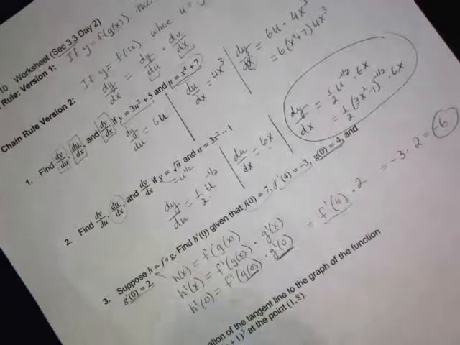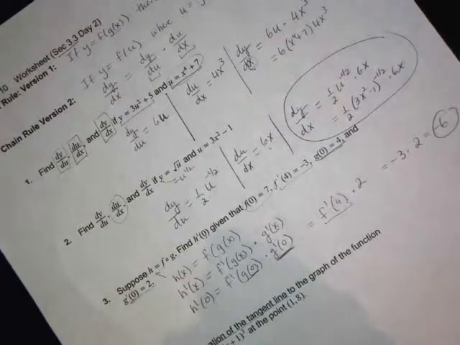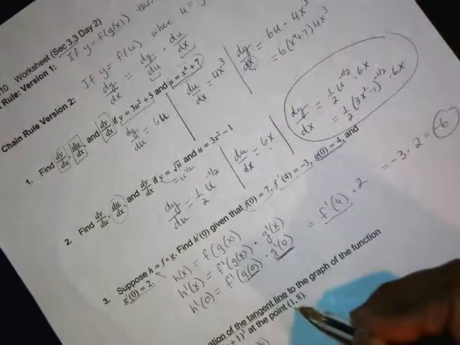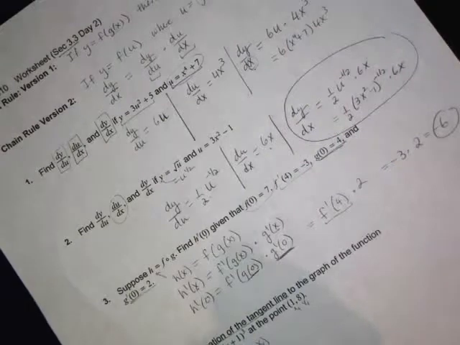Okay, last question, going back to the equation of a tangent line, which is y minus y1 equals m, that's the key, times x minus x1. This is your x1, this is your y1, we need m. So we go there to take the derivative to get m. We need product rule, chain rule.